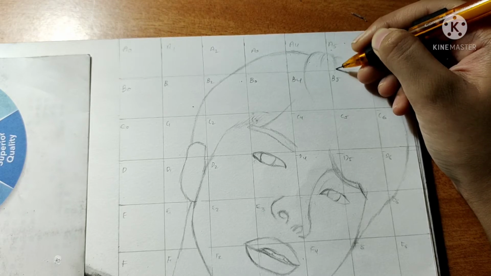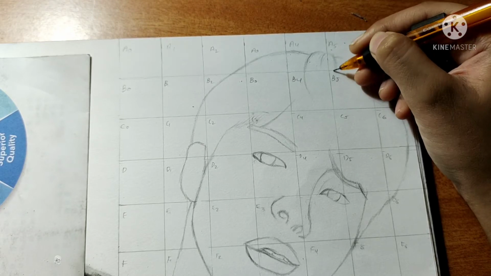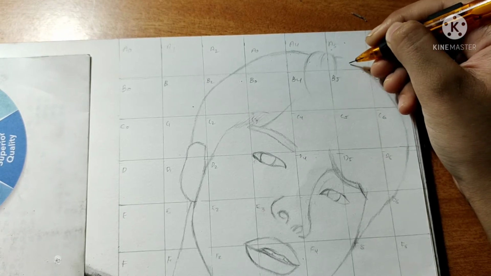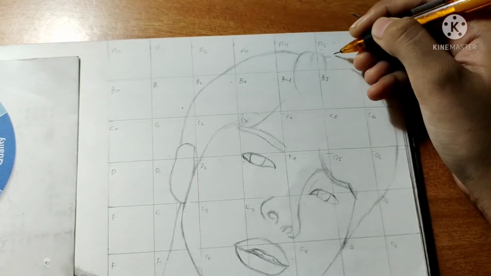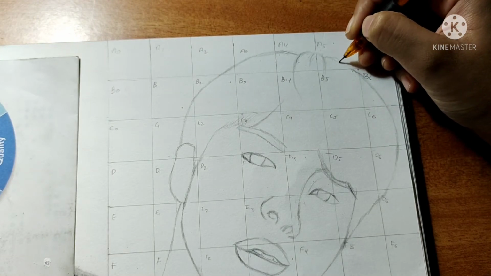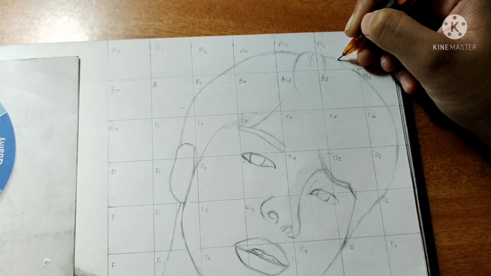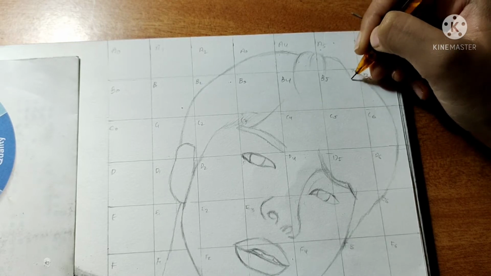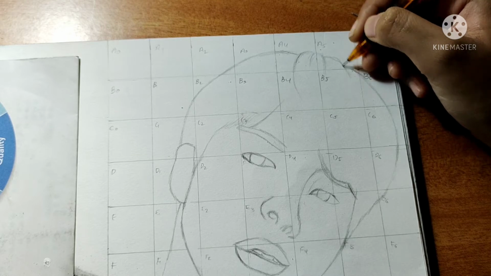So if you do this, then you are on the correct video, where I will show you how to draw a portrait with the correct outlines, similar to your reference. So let me not waste your time talking about these nonsense things. Let's start the video.